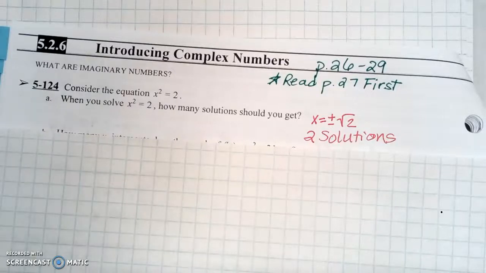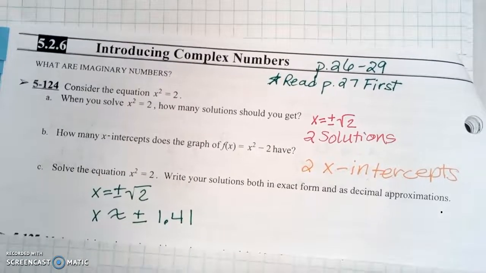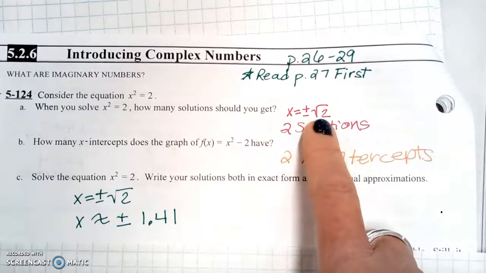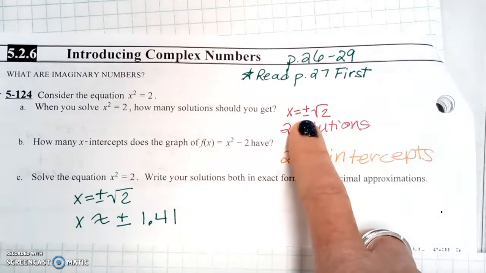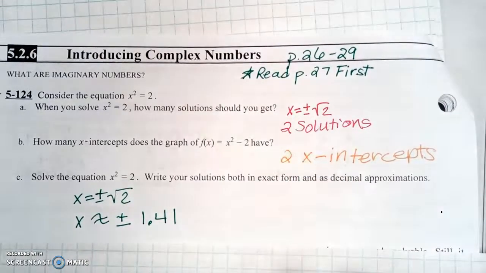Introducing complex numbers. And we are going to be answering the question, what are imaginary numbers? Question number 124 says, consider the equation x squared equals 2. When you solve x squared equals 2, how many solutions would you get? You would get 2 solutions because you would have plus the square root of 2 and negative the square root of 2. That's considered 2 solutions. We use that plus minus symbol.